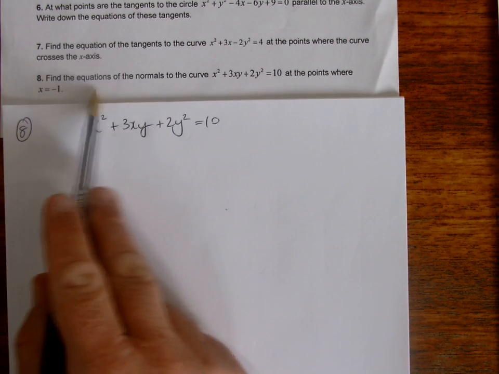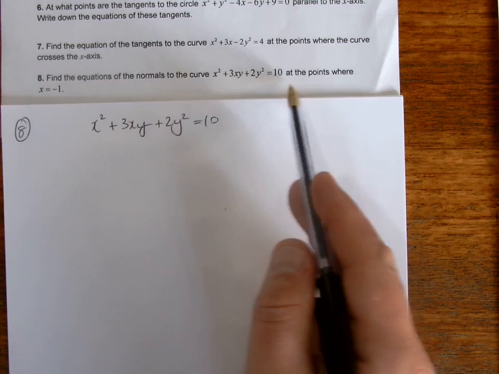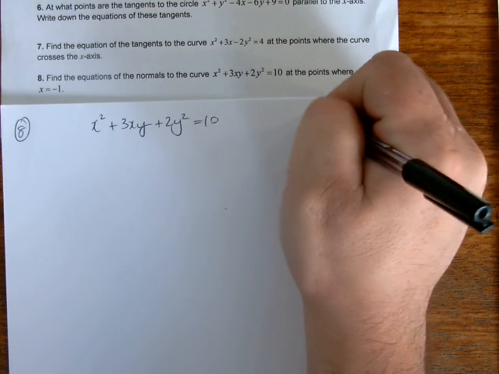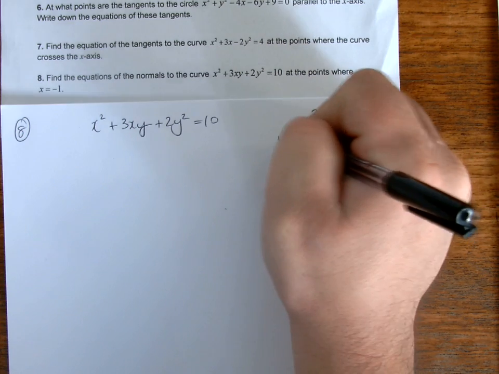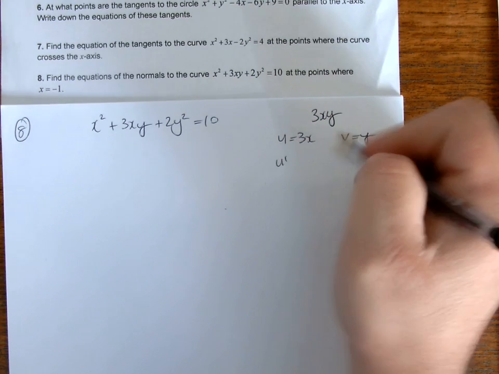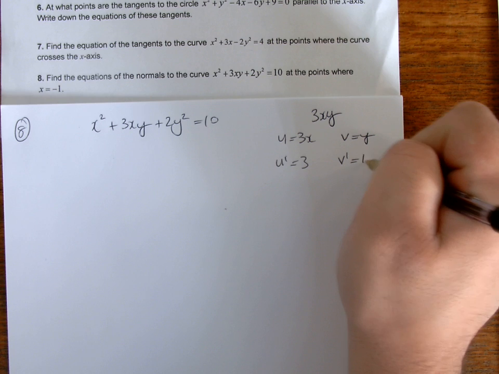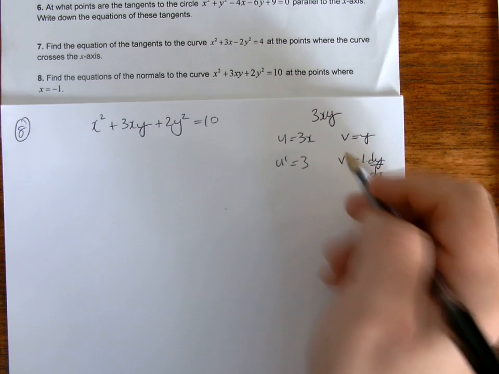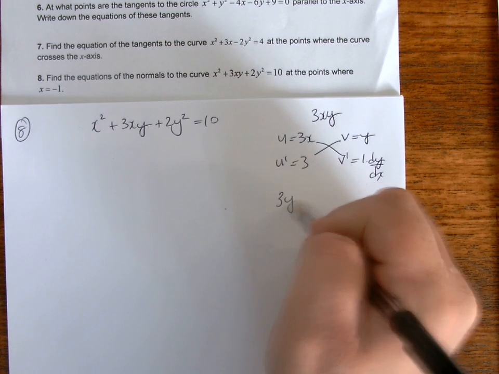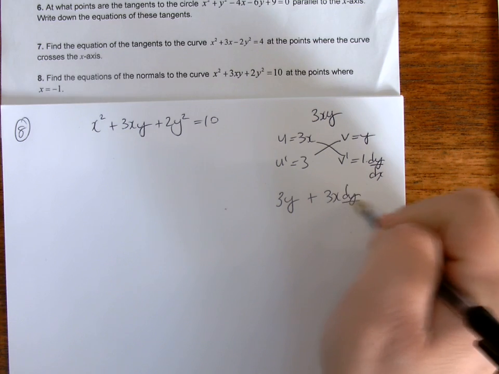Okay, number 8, it says find the equations of the normal to the curve x squared plus 3xy plus 2y squared equals 10 at the points where x equals minus 1. Well, we've got a product here, 3xy, so u will be 3x, v will be y. So that means du/dx, u dash, will be 3, dv/dx, v dash, will be 1 times dy/dx. So using the product rule then, v du/dx will be 3 times y, plus then u dv/dx, which will be 3x dy/dx.